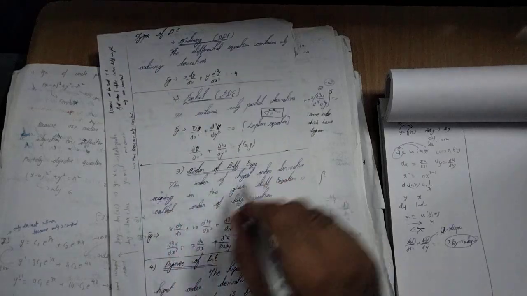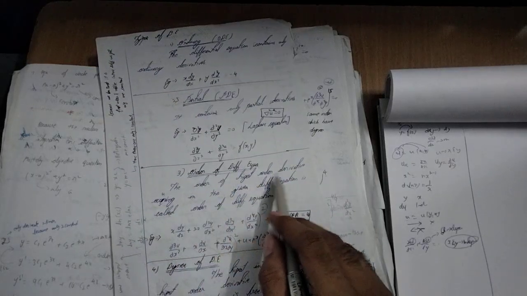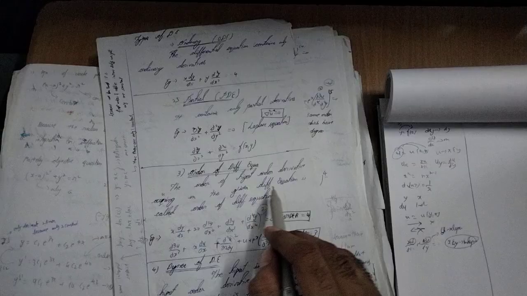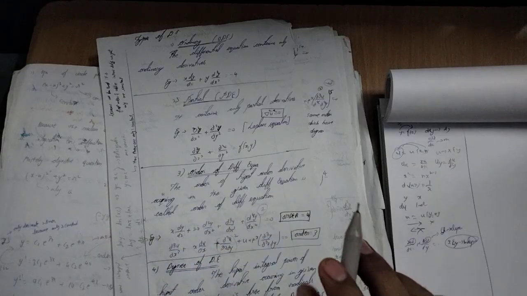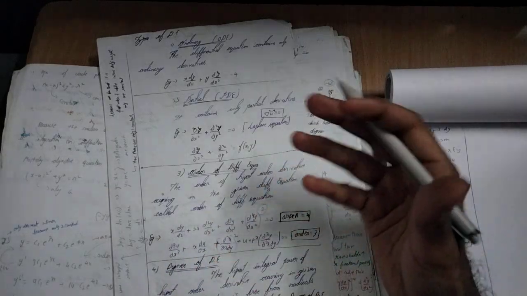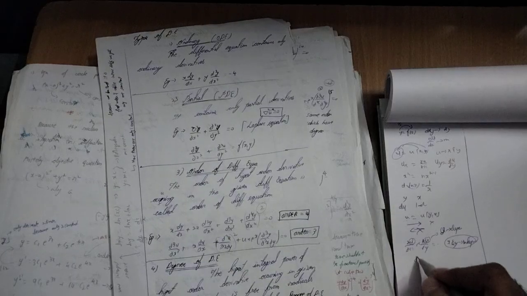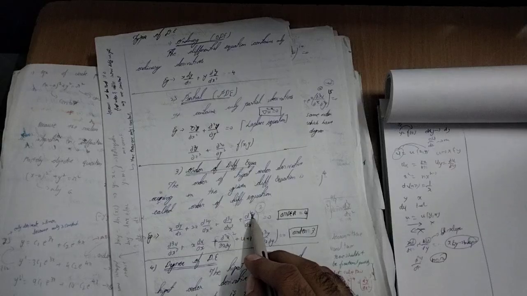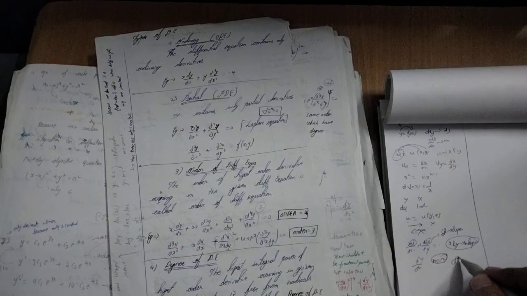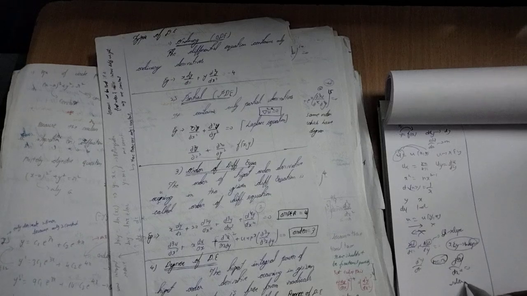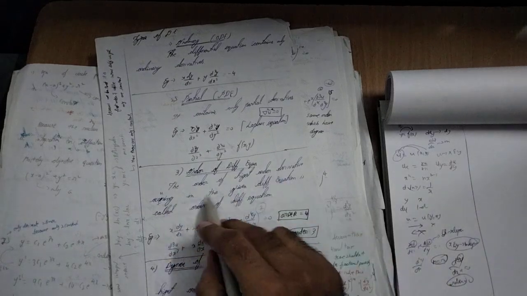Now the order of a differential equation. The order of the highest order derivative occurring in the given differential equation is called the order of the differential equation. It means the highest order. For dy by dx, the order is 1. Suppose d square y by dx square is given, so the order is 2. Here d power 4 y upon dx power 4 equal to 0, so the order is 4.